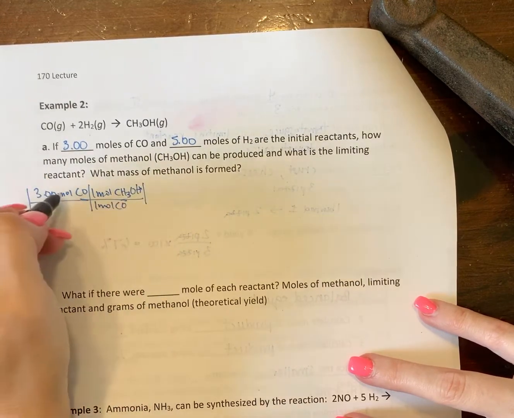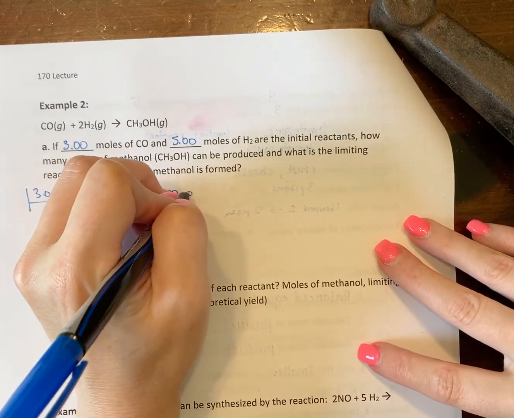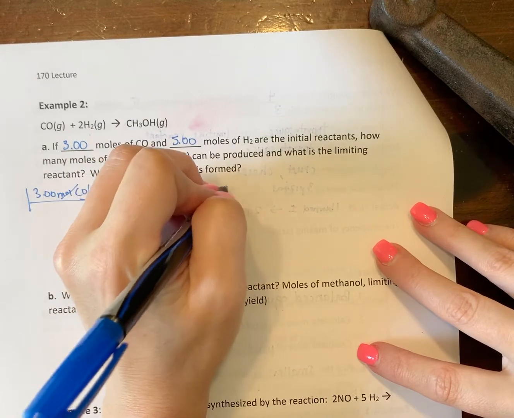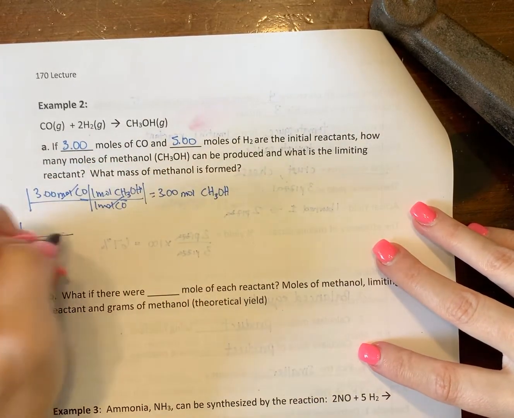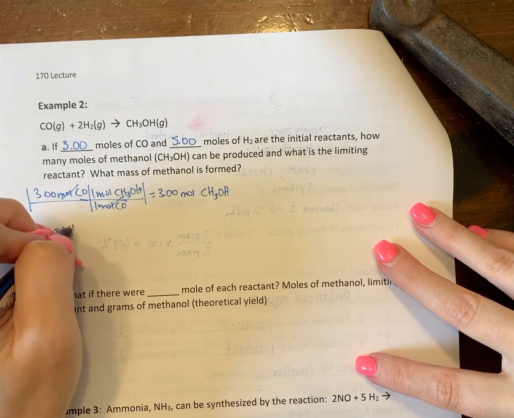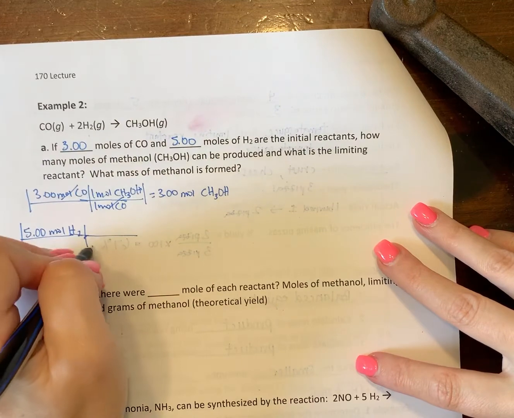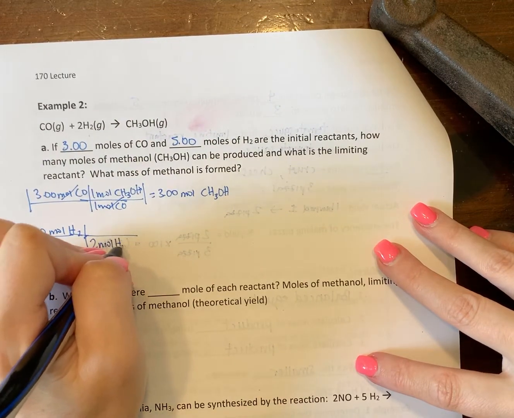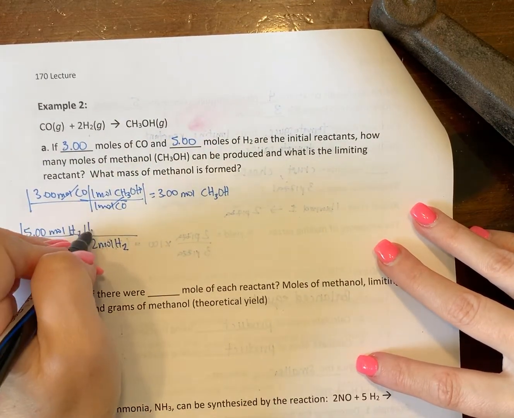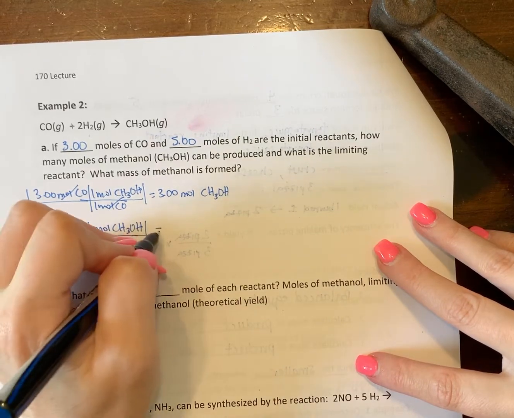It's not a wasted step. So we can get 3 moles, or we can use 5 moles of hydrogen, and according to the equation, it's going to take 2 moles of hydrogen to give us 1 mole of methanol.